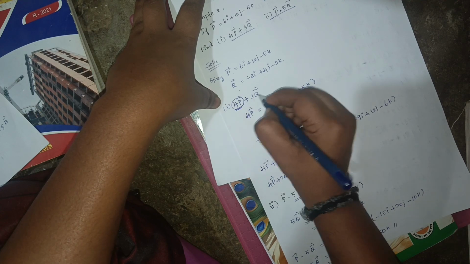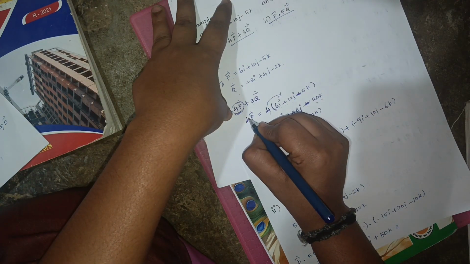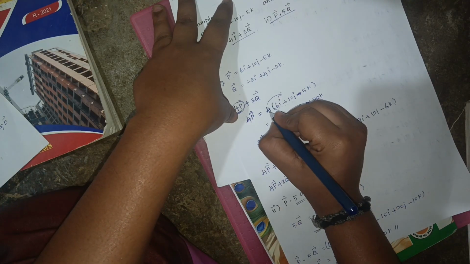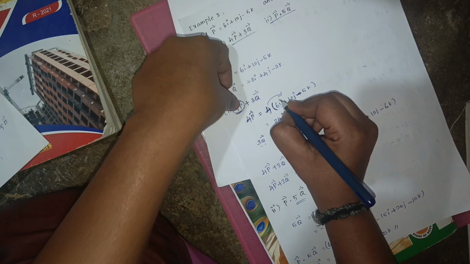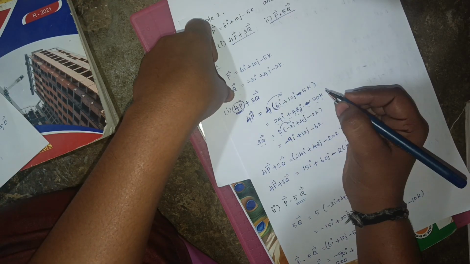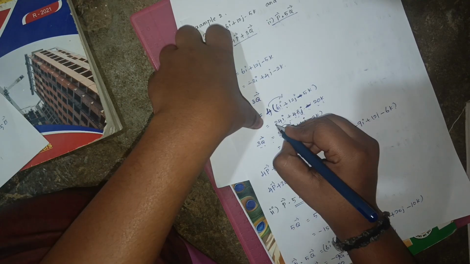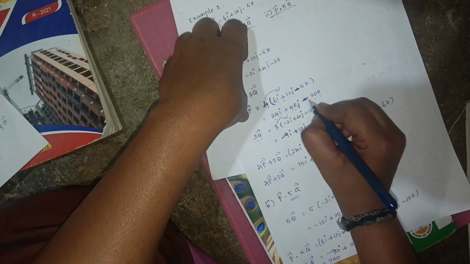First we find 4P plus 3Q. For 4P vector, P vector is 6i plus 12j minus 5k. Multiplying by 4, we get 24i plus 48j minus 20k.